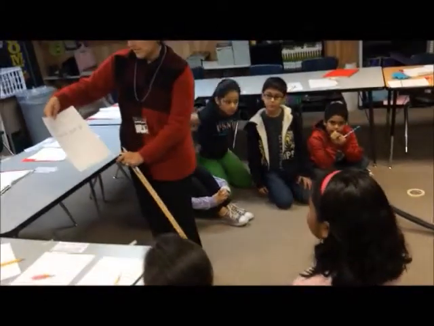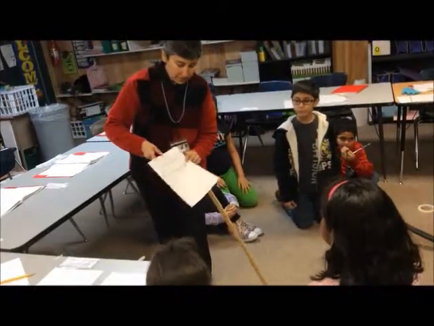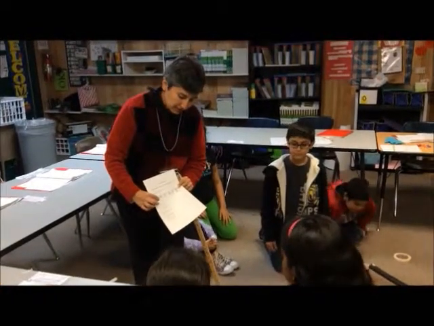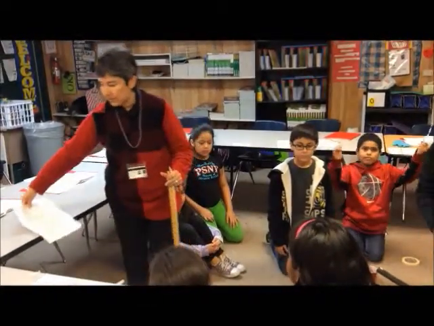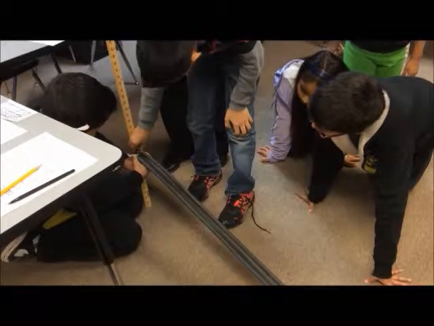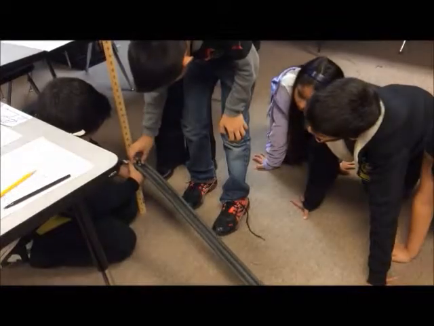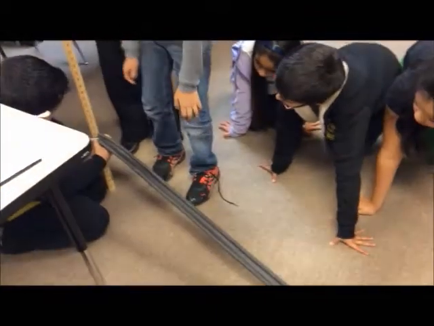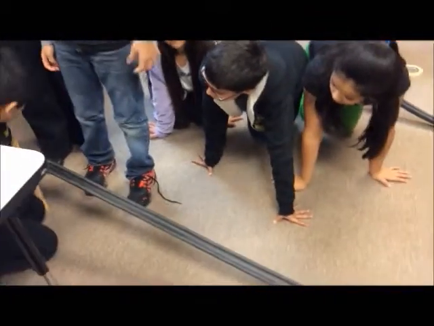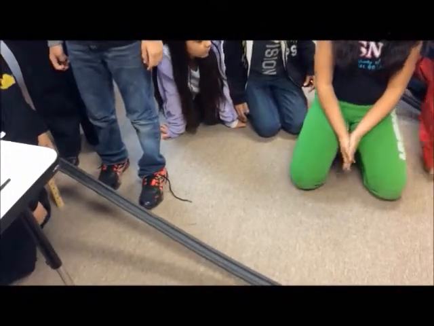Okay, so on the chart, the very first attempt, we're supposed to start with a height of 25 to 35 centimeters. 25 centimeters. Okay, so now let's roll it. Well, first let's predict. Do you think the marble will land in the cup? What do y'all think? I'm not sure.